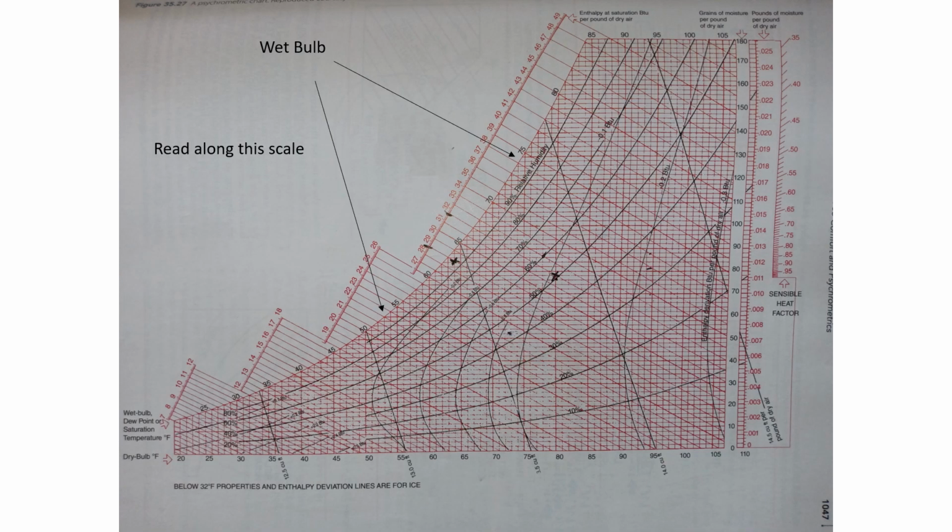Okay, I'm going to get my pointer out so I can show you these things. All right, let's look at the wet bulb first. The wet bulb is read along this scale. All along here is where you read the wet bulb, and you plot it at this angle along these lines. That looks like a 65. If they told you the wet bulb was 65, then you would just draw a line like that right there. By the way, you might want to bring a couple of rulers with you during the exam. Most of the time, they will let you in the exam with the rulers.